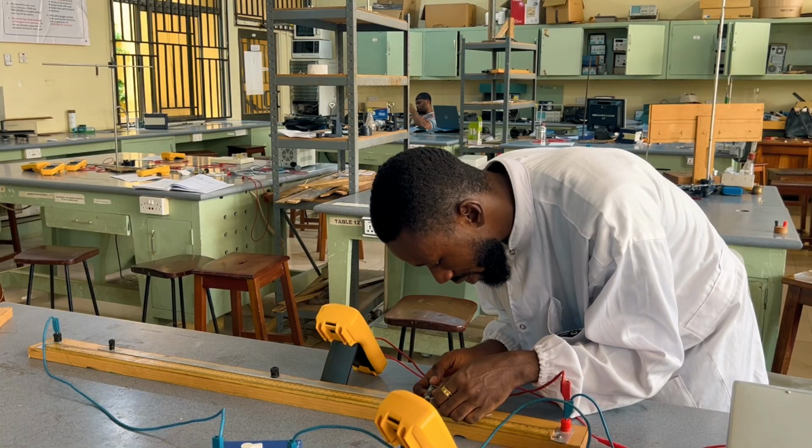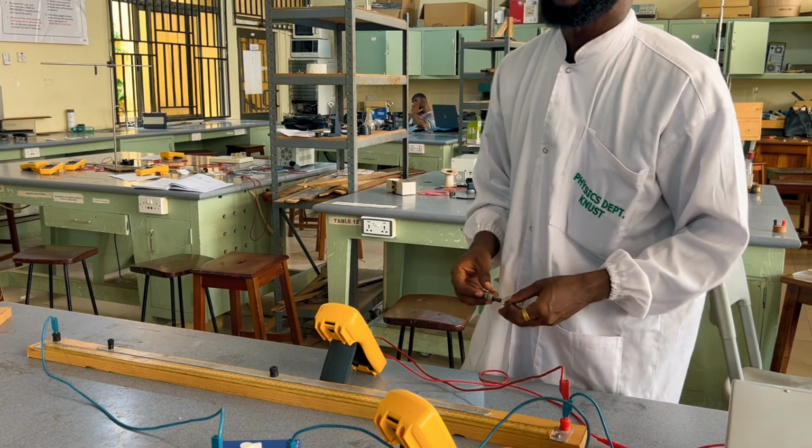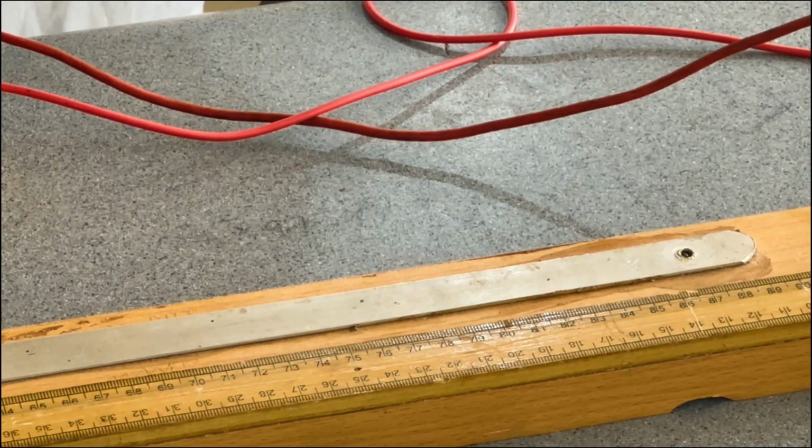This one is giving us 0.27 millimeters. So we add these three values, then we find the average by dividing by 3.